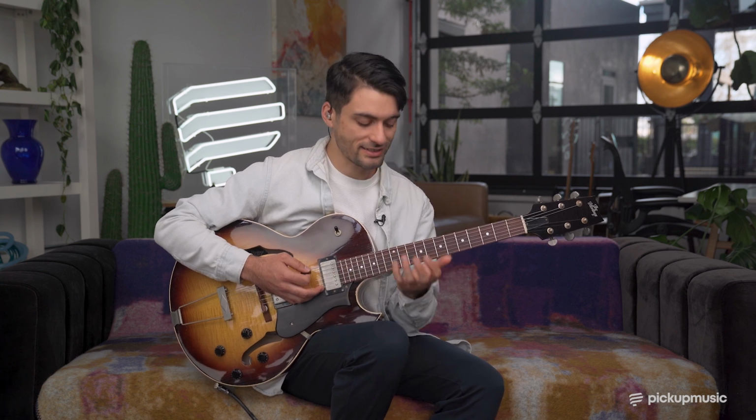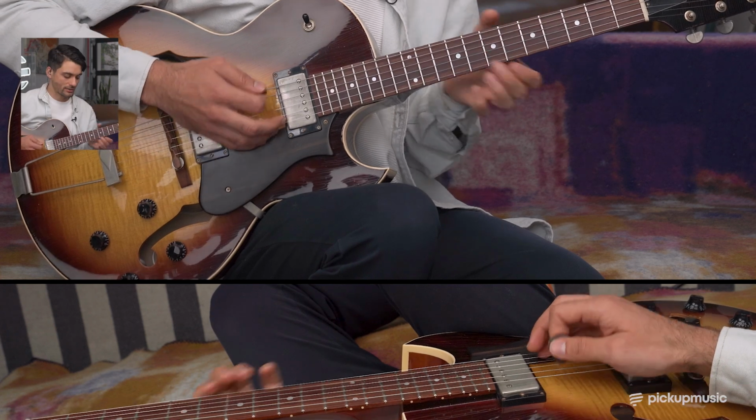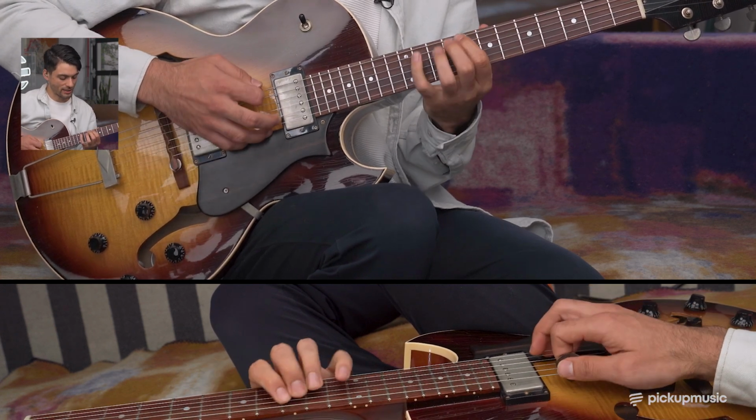We're using all of those same fingerings which we practiced all the way back in day one, but it's just relating it back to that C minor 7 flat 5 sound.